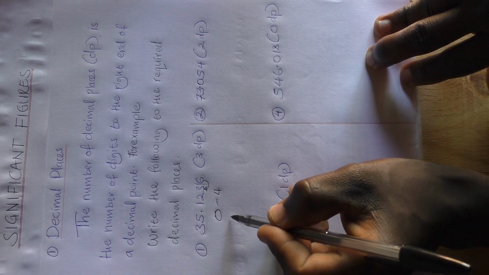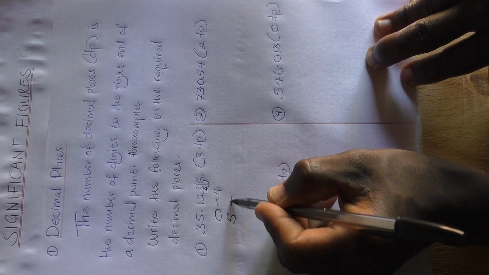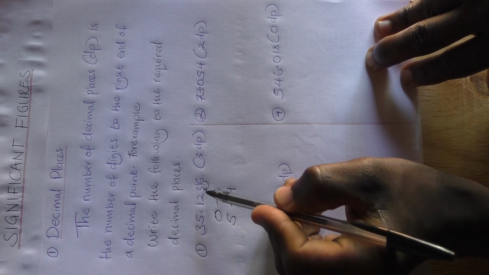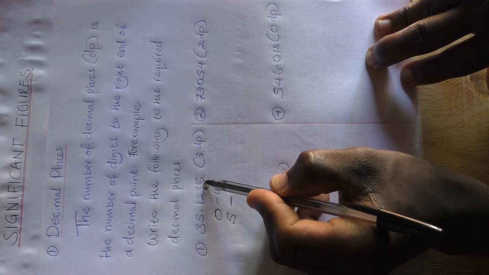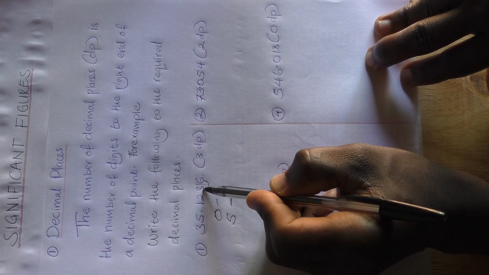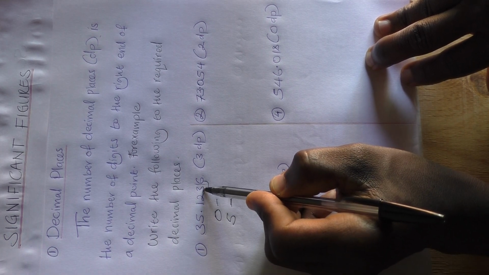If the number is from 5 to 9, when rounding off to 3 decimal places, we add a 1 to our 3rd digit.